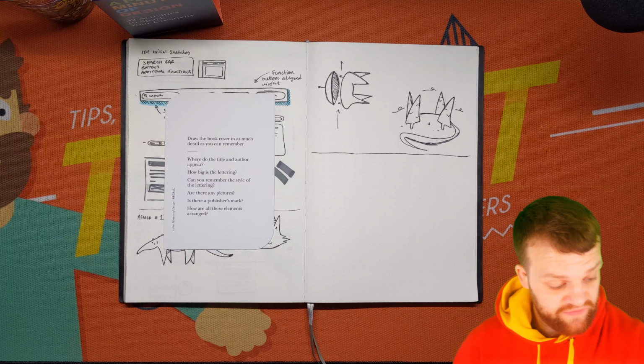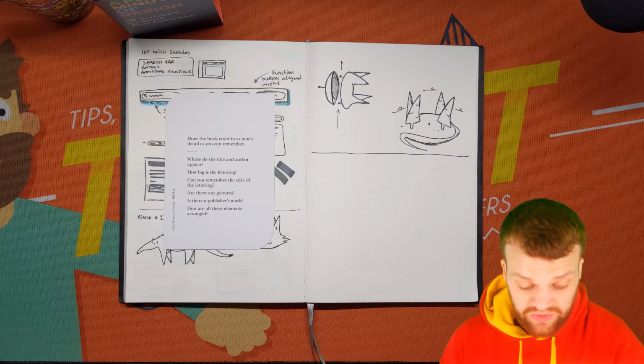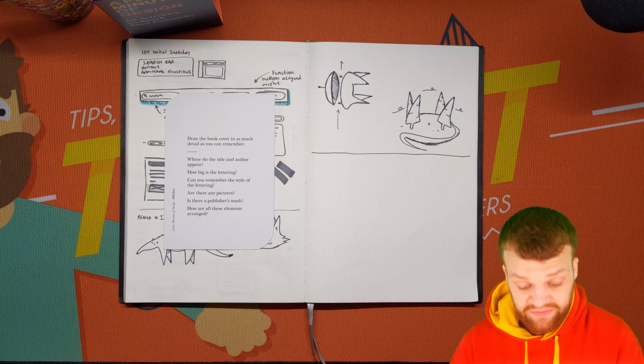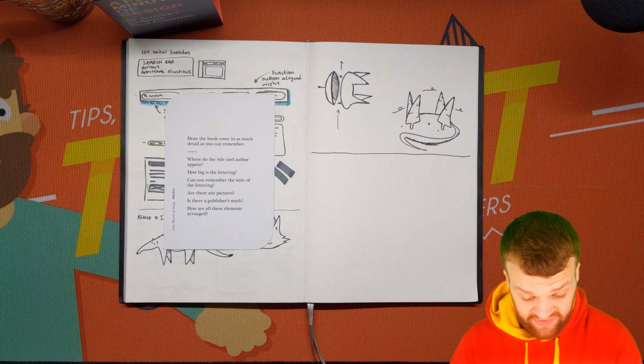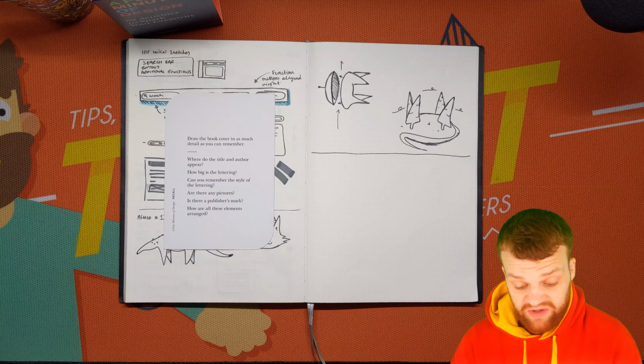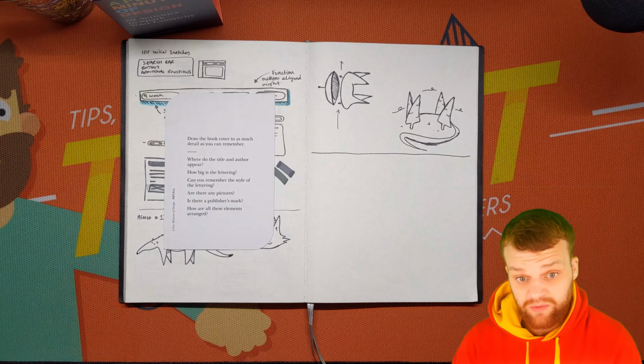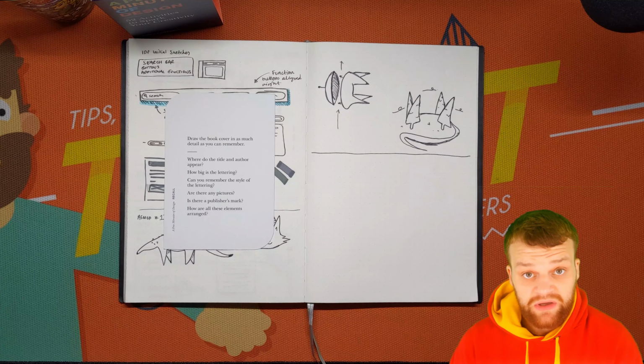Turn the card over. Draw the book cover in as much detail as you can remember. Where did the title and author appear? How big is the lettering? Can you remember the style? Are there any pictures? Is there a publisher's mark? How are all these elements arranged? Okay, sounds good. Let's do it.